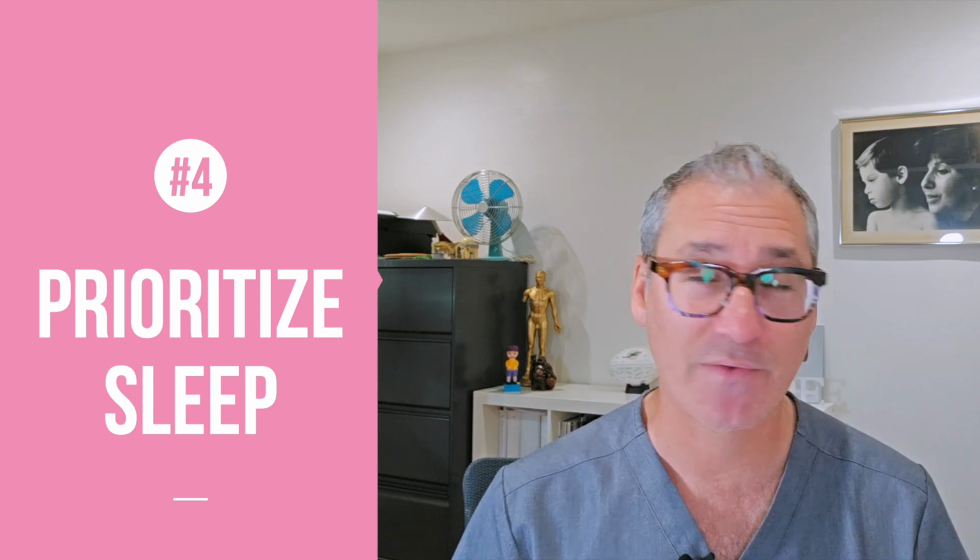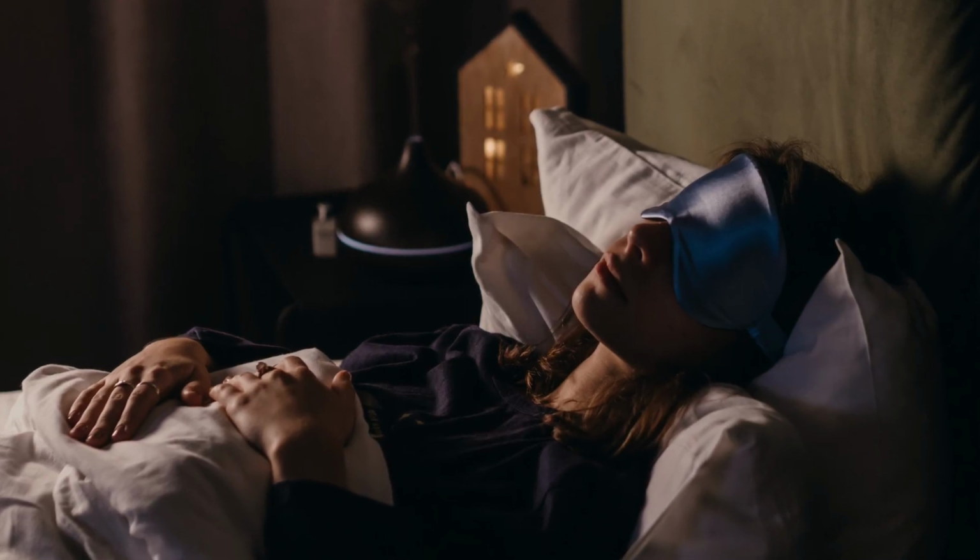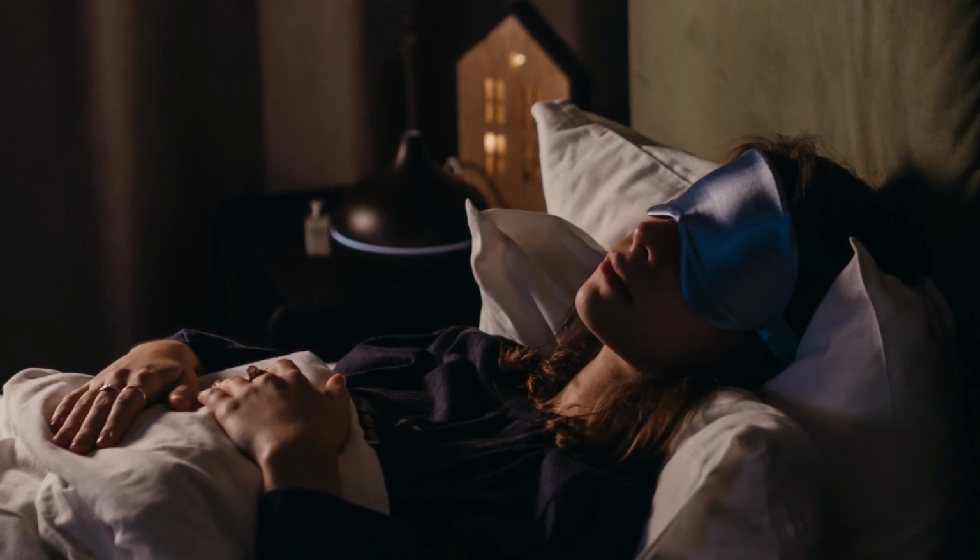We need a minimum of 7 hours, and I prefer 8 to 9 on a regular basis with good quality sleep. So you have to create a good sleep environment and good sleep patterns and hygiene, because this is one of the most important things that is going to cause more stress or make your stress more difficult to manage and will impact your hormones, and in this case, FSH.